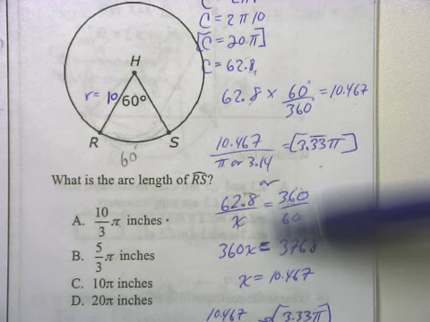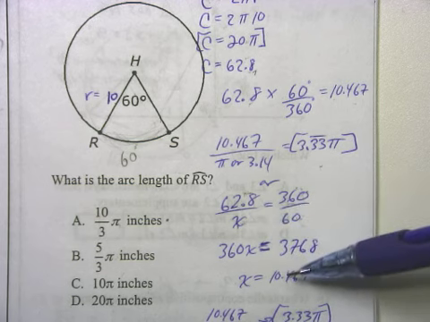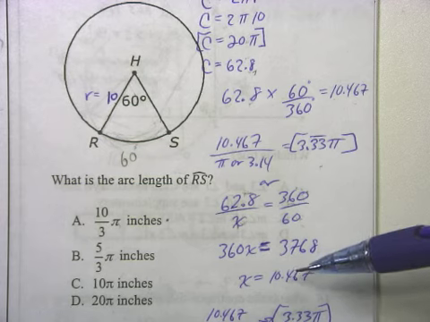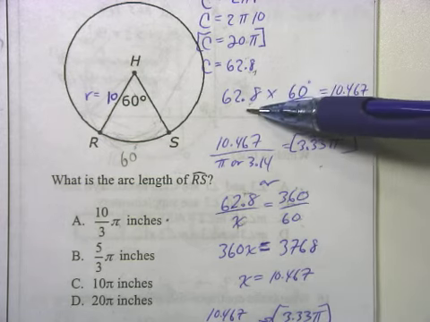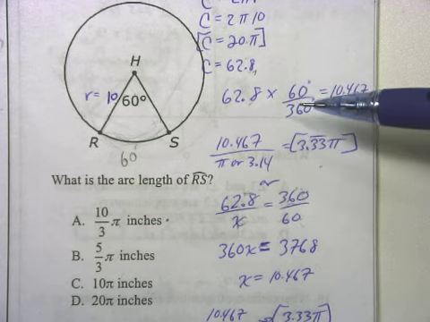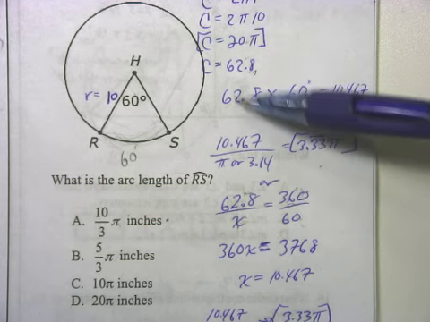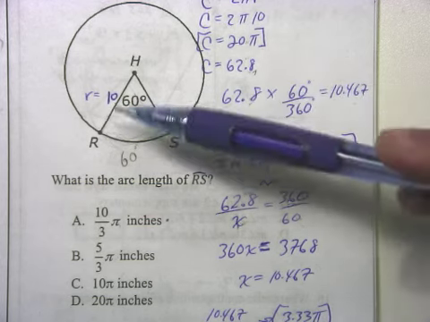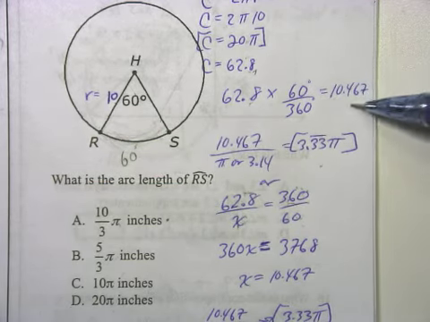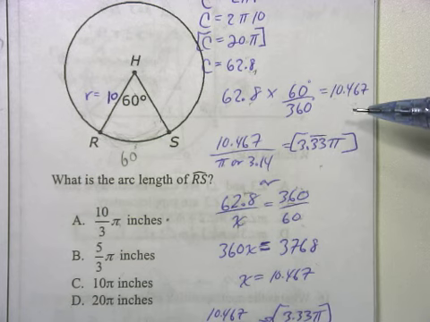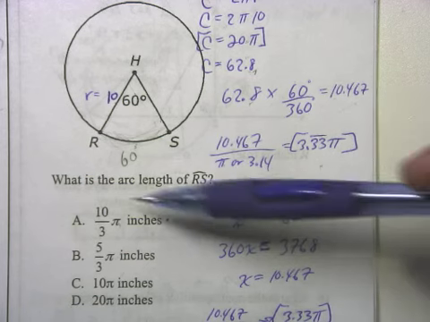And what I can do here, guys, is cross multiply, and it's going to give me x, and x comes out to be 10.467. Another way you can do it is you can take your circumference, which is 62.8, and multiply it times the percentage of the circle, right? The entire circumference is 62.8. I know that this arc is 60 out of 360, and when I multiply, you notice I get the exact same answer, which is 10.467.